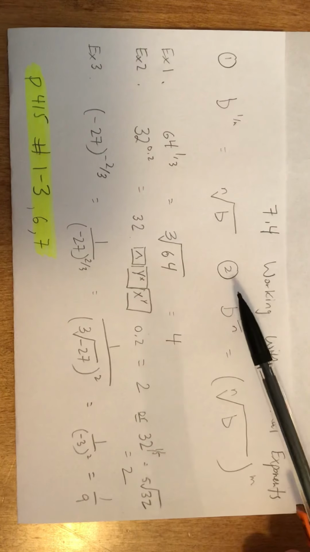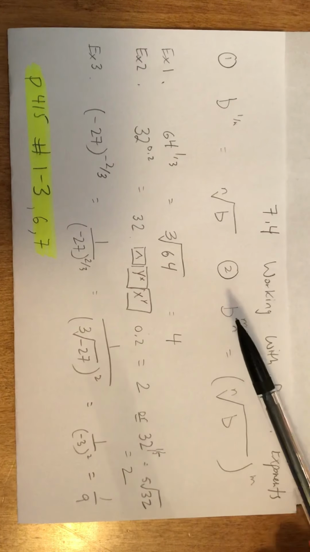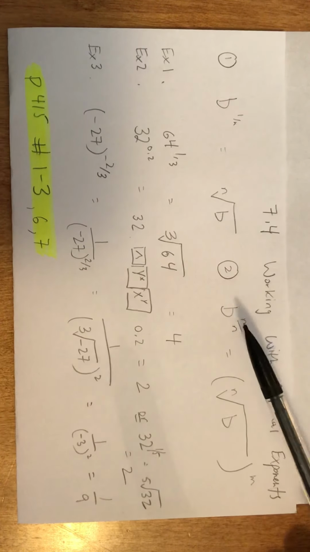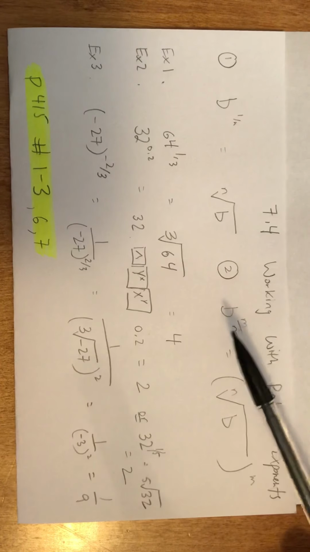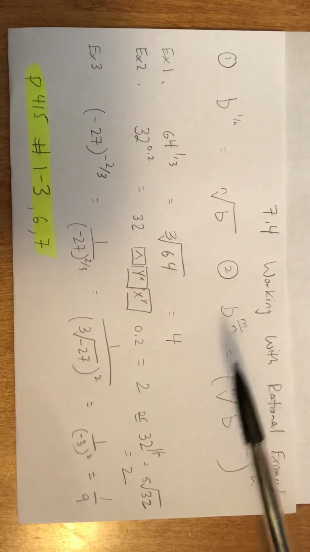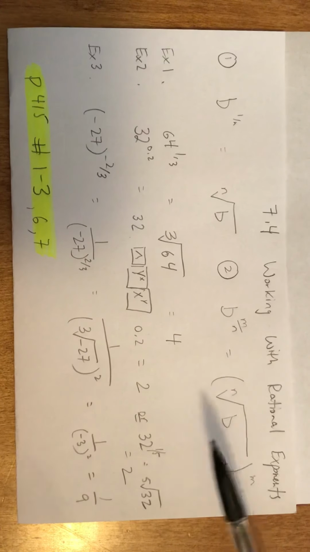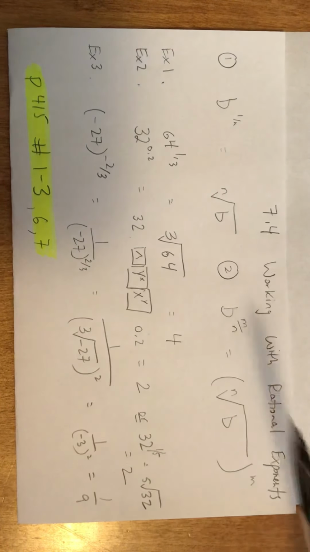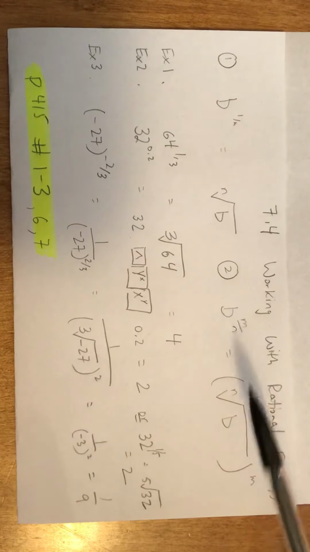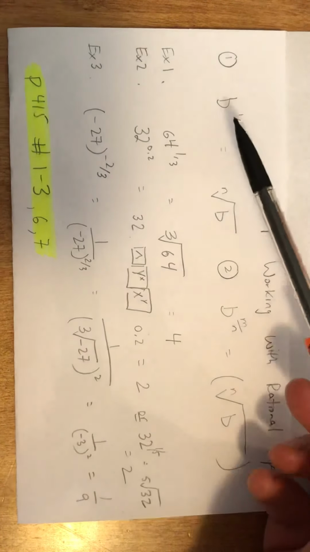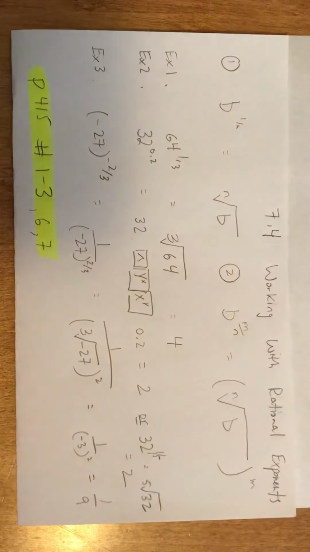Okay, so the second law is if you have b to the power of m over n, they're two actual numbers, not just the one. You still take nth root of b, and then when that's done, you take it to the power of m. So just this denominator goes under the root sign, just like it did here. The denominator goes under the root sign. So we'll see what that looks like. So take the first example.